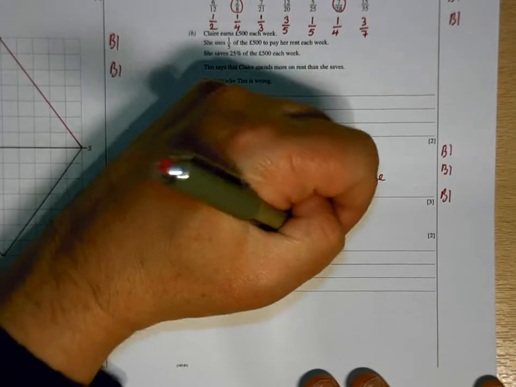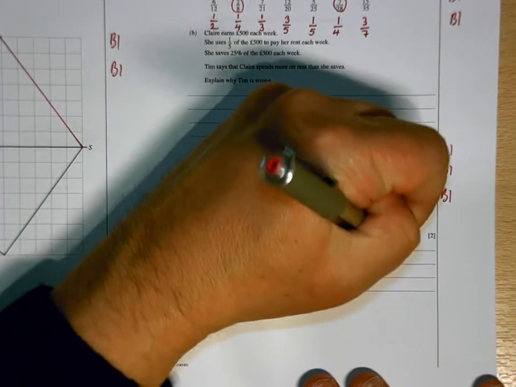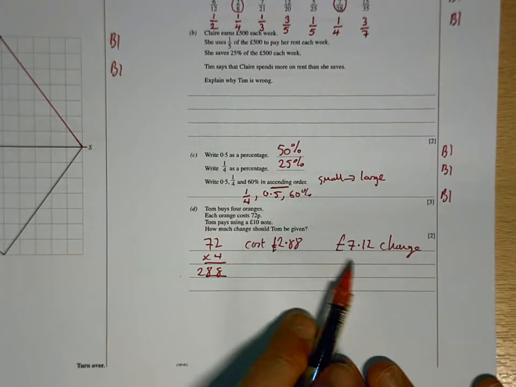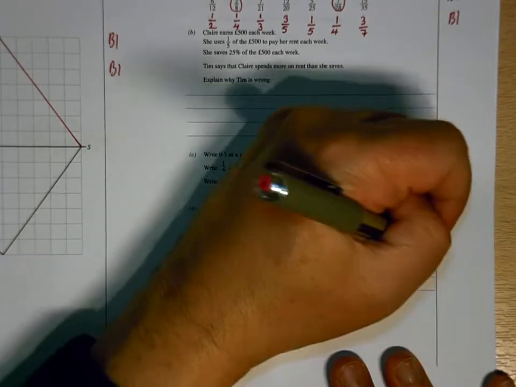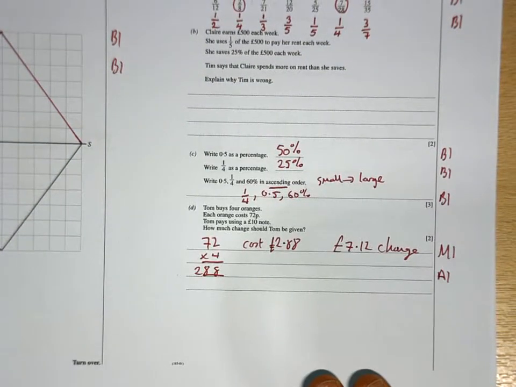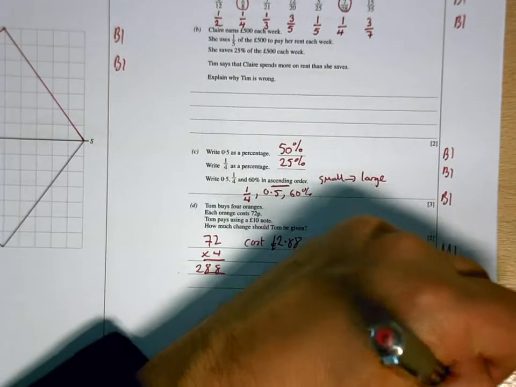So it's going to be £7.12 change. Then you can check that those add up to give you £10. So there'll be 1 mark for the £2.88, 1 mark for the answer. Total for the page 2, 4, 6, 8, 9.